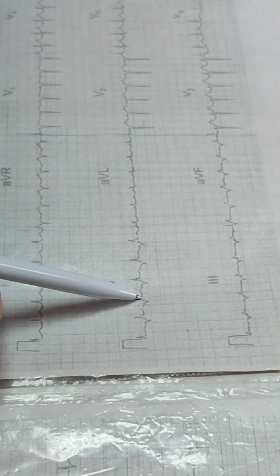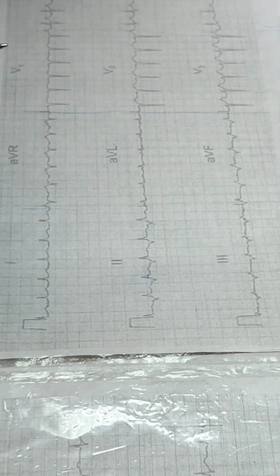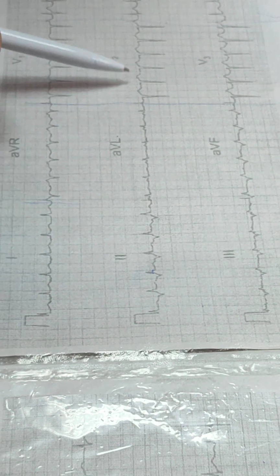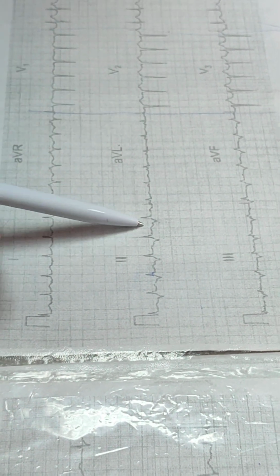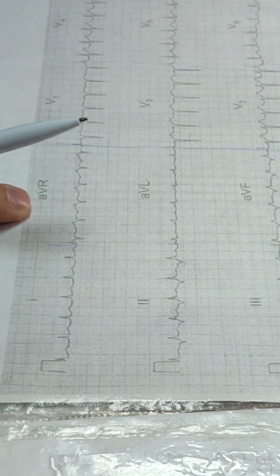Tachycardia. Complex is narrow. P wave is absent. This one is T wave, it's not P. So it is non-sinus supraventricular tachycardia.